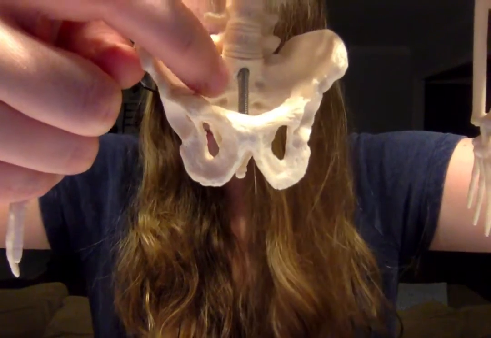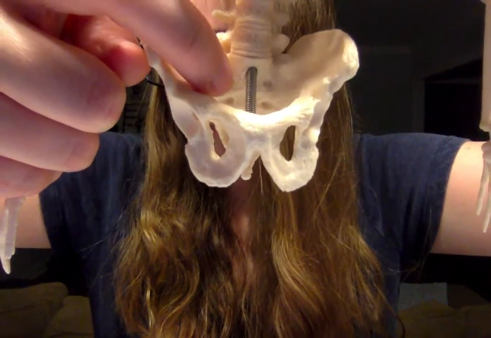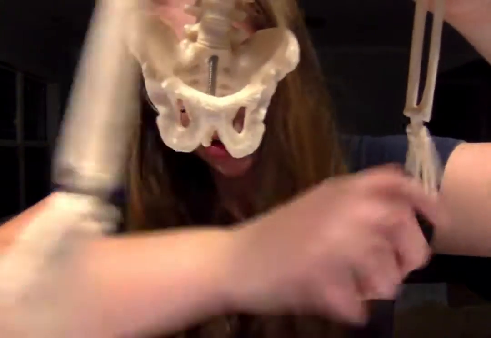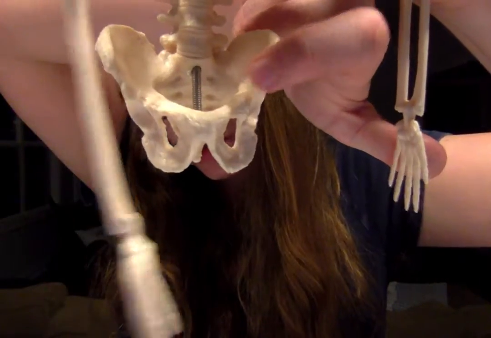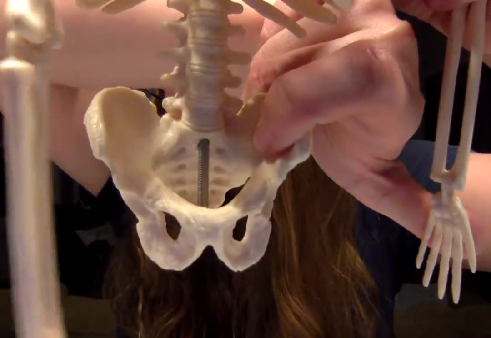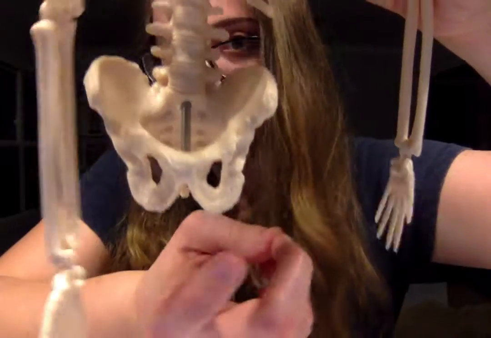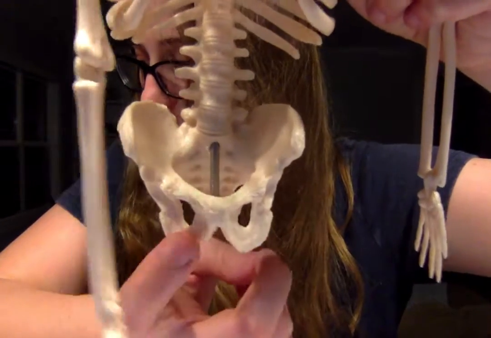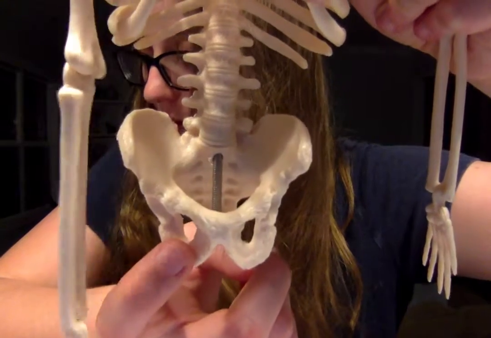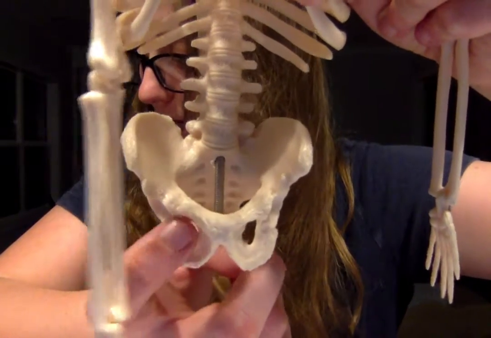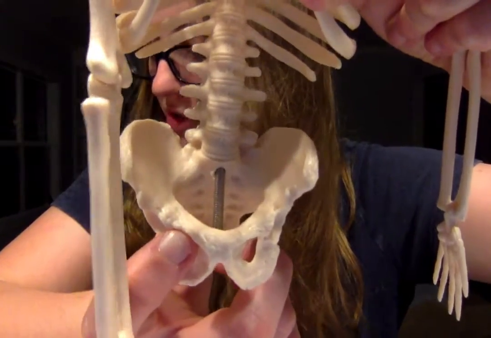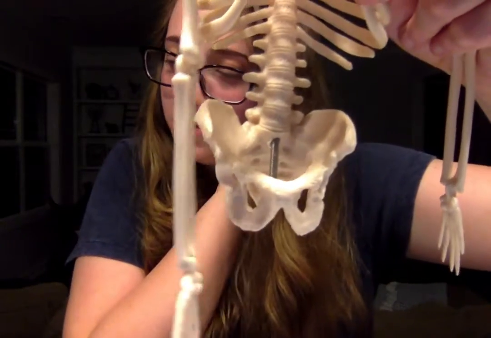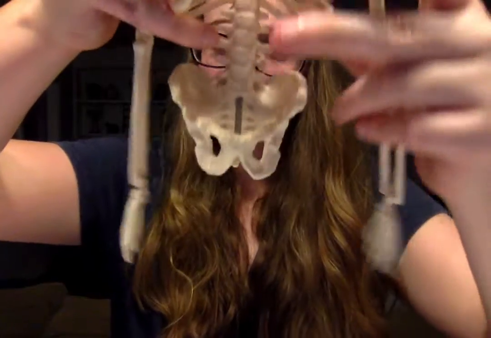This part in here is the sacroiliac joint. This right here is your ilium. Below here and there is your ischium, and then this is your obturator foramen, and then the inside right here is your ischial tuberosity. And that basically covers pelvic and girdle.